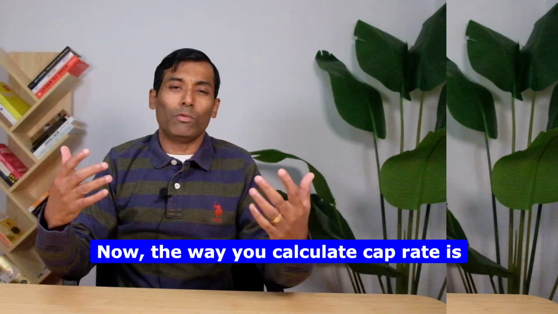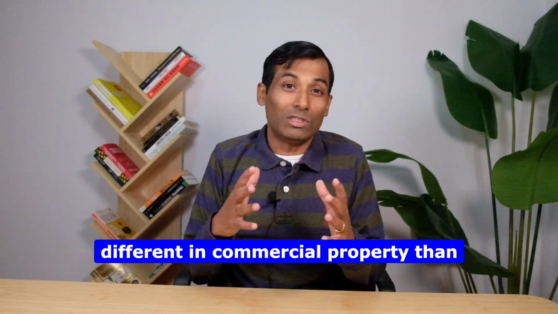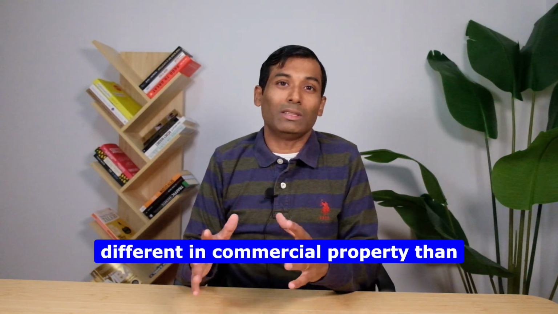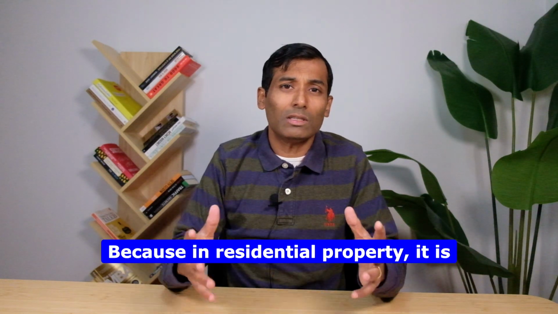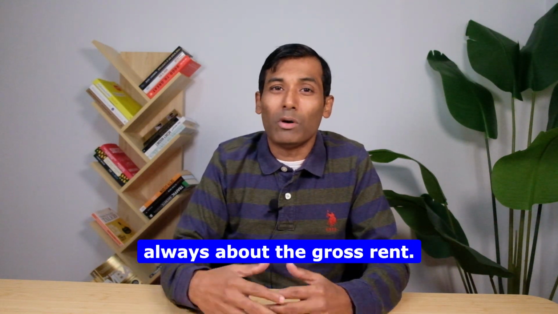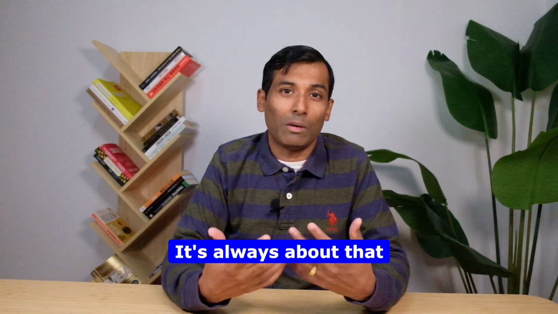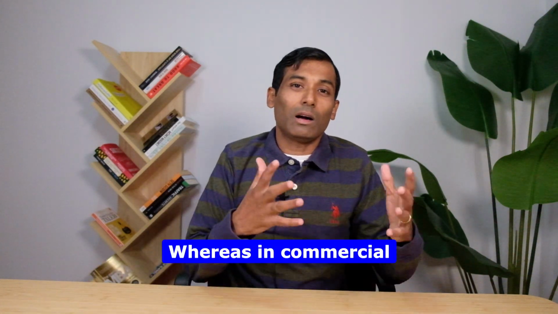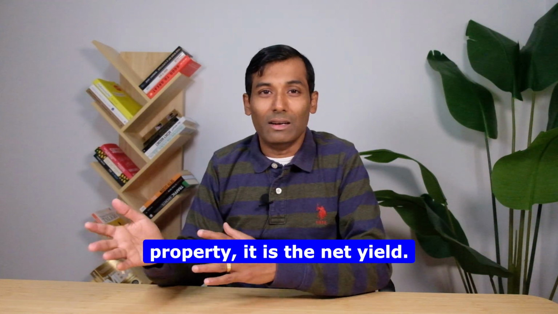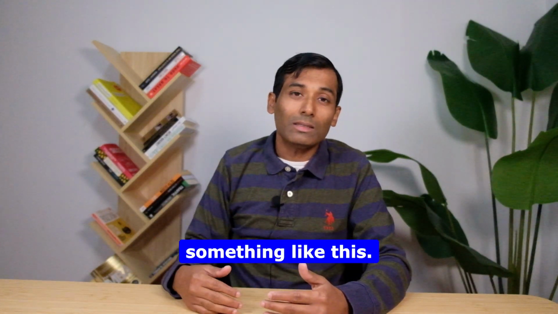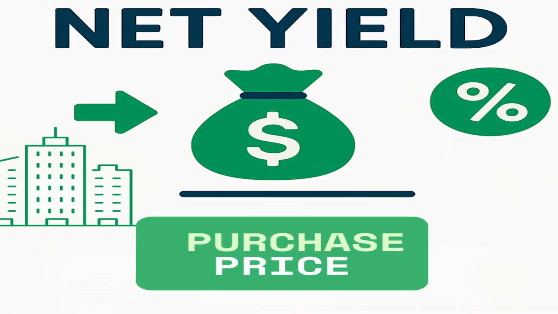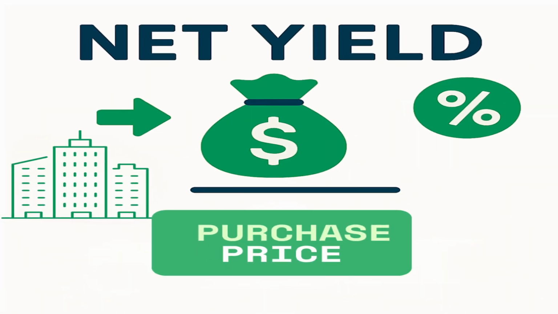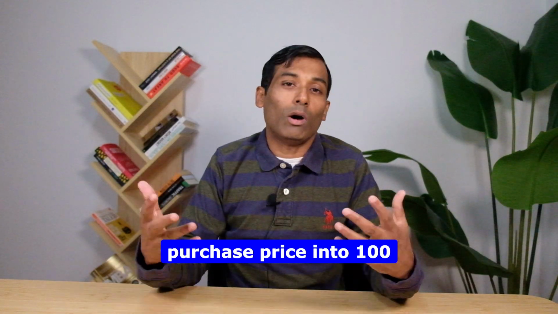Now the way you calculate cap rate is different in commercial property than residential property, because in residential property it is always about the gross rent. The yield is the gross yield, whereas in commercial property it is the net yield, the net income. So the calculation is something like this: the net operating income, which is the net rent, divided by the purchase price, times 100%, of course.